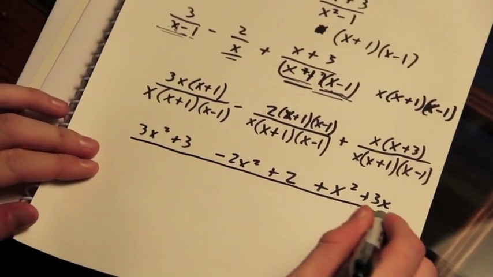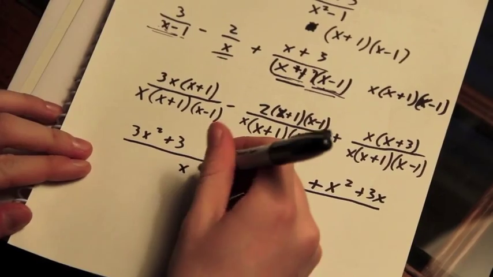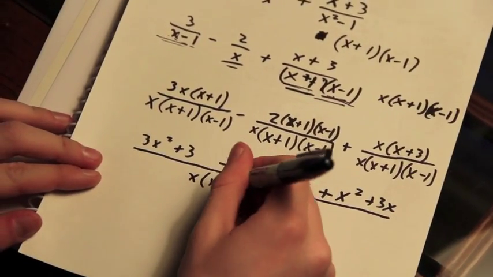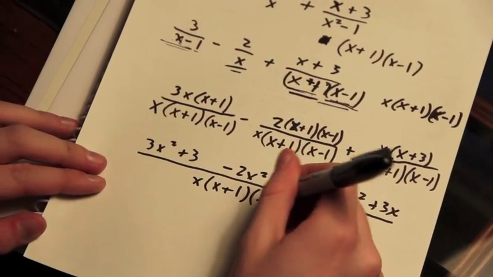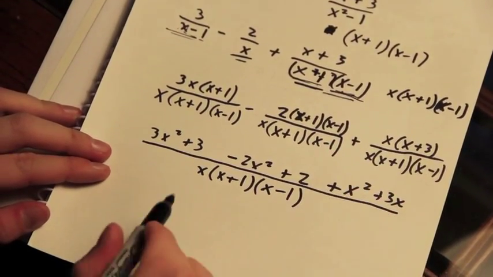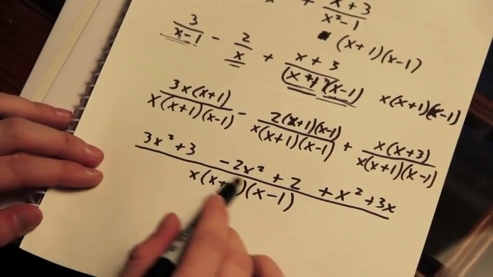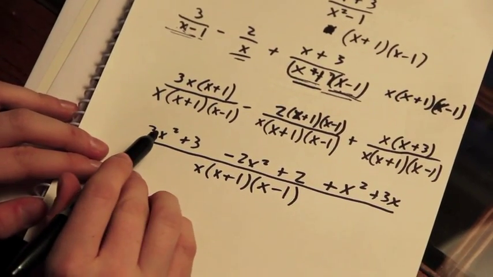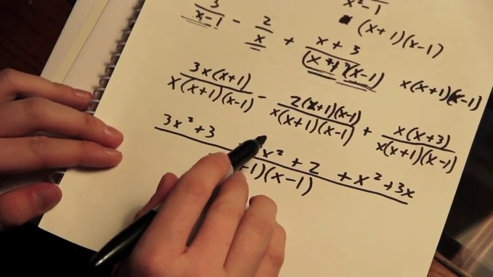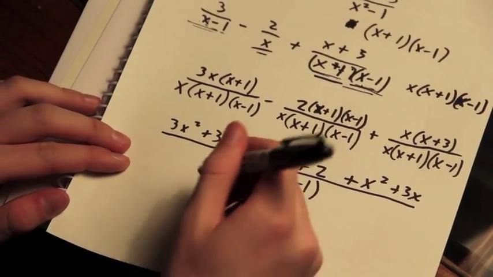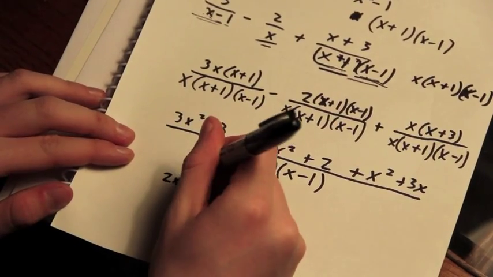And since it's all under a common denominator now, I'm just going to write the denominator once, all over 1. I won't change it. And we're going to combine our like terms, perform our operations here. So we have 3x squared minus 2x squared, which gives us x squared, plus x squared. So we have 2x squared.